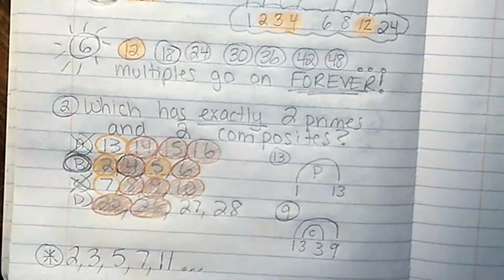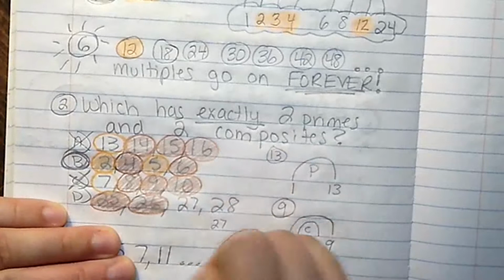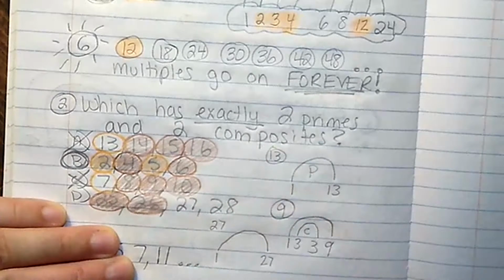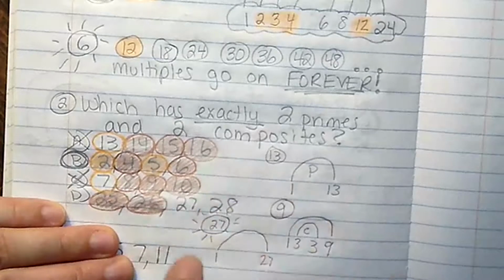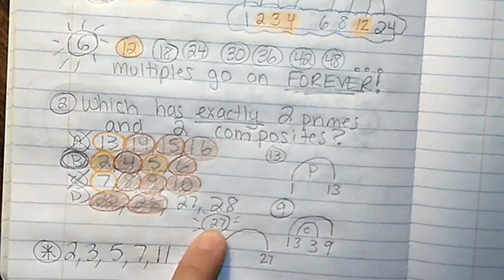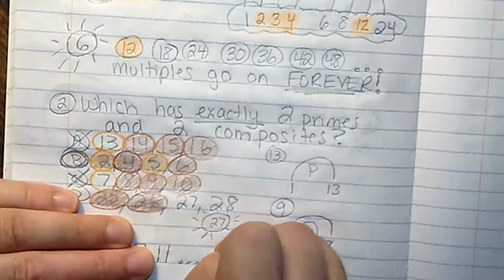27. It's odd. Let me write a little rainbow down here. 1 times 27. Can I do 2 times anything? No, because it's an odd number. What about 3? What's my rule for 3? What's 2 plus 7? 9. Did I just say 3, 6, or 9? Yes, then 3 works in my rainbow.